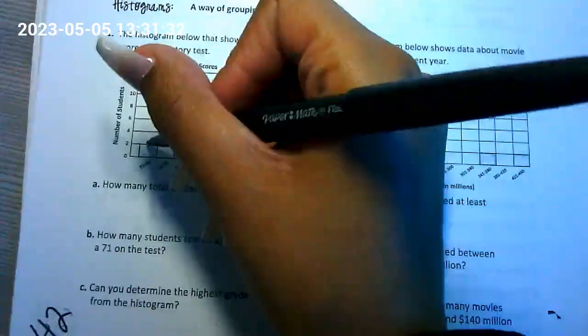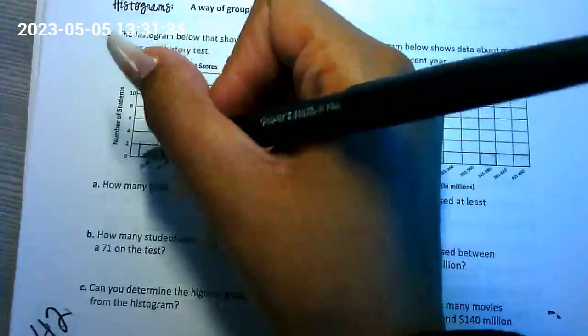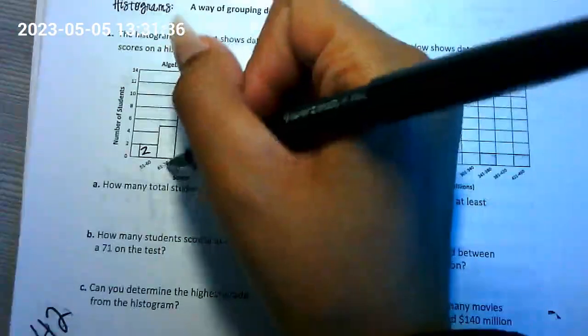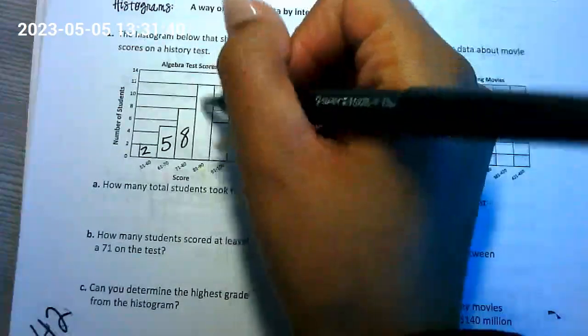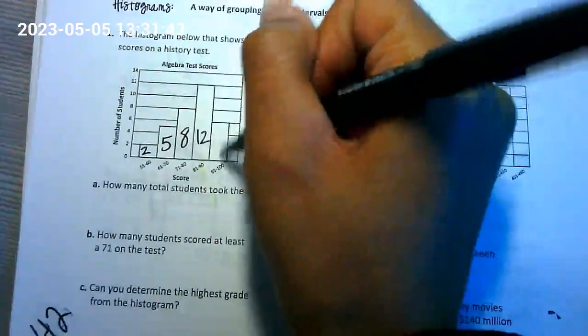How many students scored between 51 and 60? 2. How many between 61 and 70? 5. Here is 8. Here is 12. And here is 6.